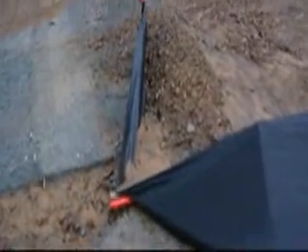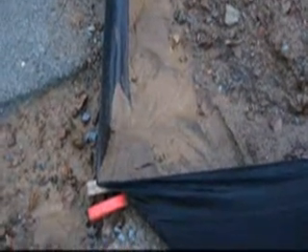However, if you look more closely, you can see that the sediment has built up behind the silt fence and has breached the silt fence and started a new stream heading down. Now it's heading down to the next silt fence.